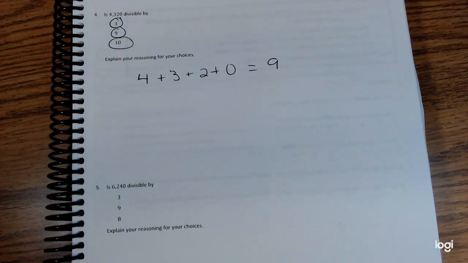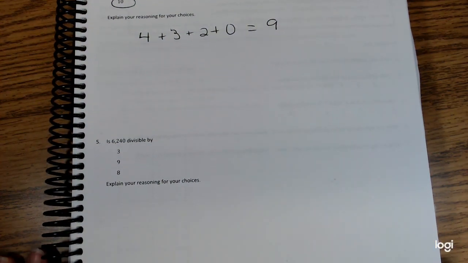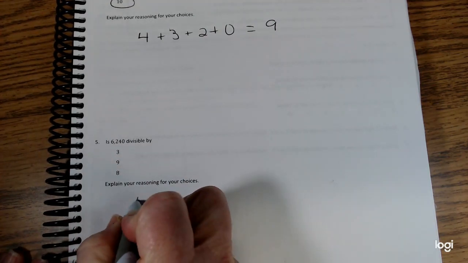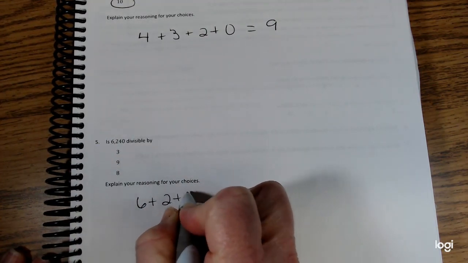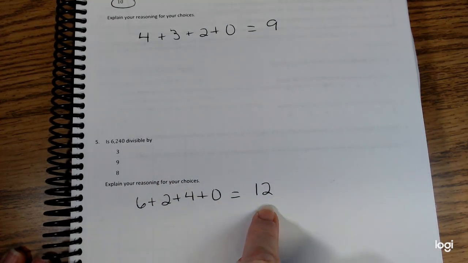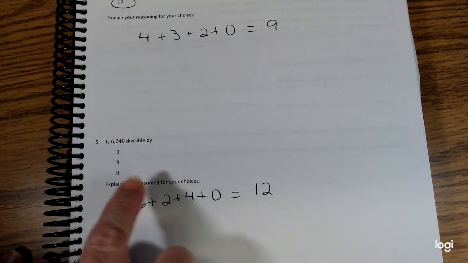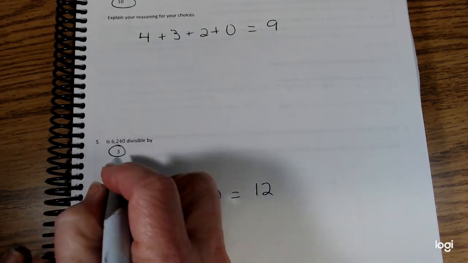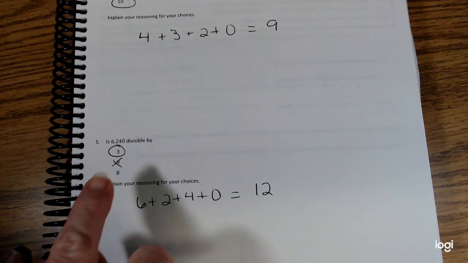All right. The last problem you guys had yesterday for your homework was this one. Remember the 3's rule again. Add up all the digits. And so I get an answer of 12. Can 12 be divided by 3? Yes. The 9's rule is the same thing. Add them up. Can 12 be divided by 9? No, it cannot evenly.